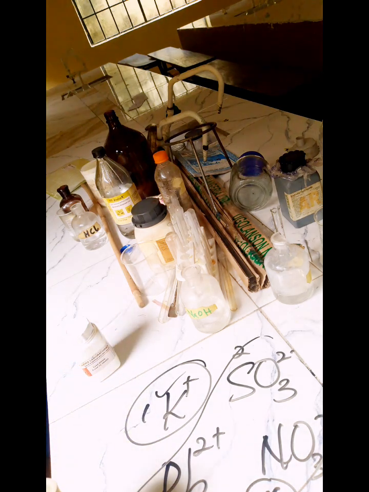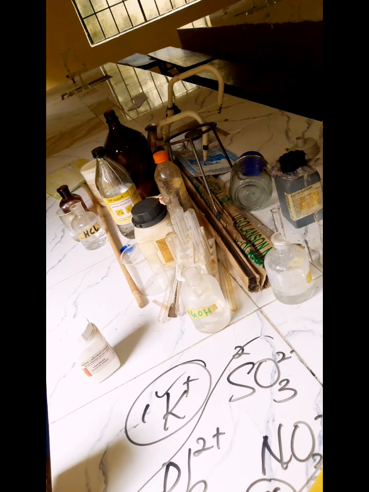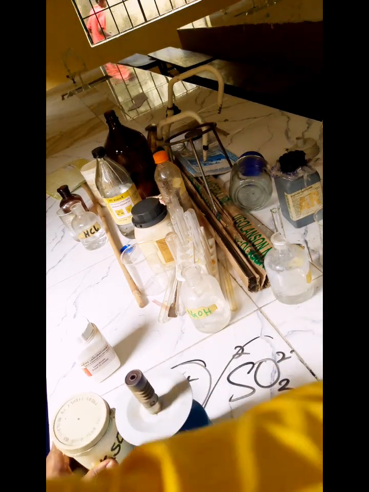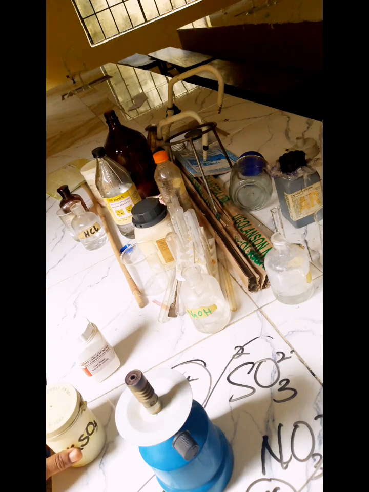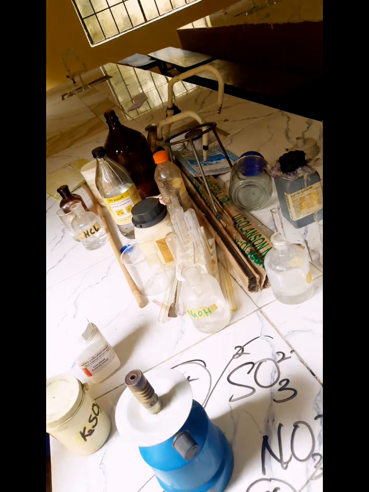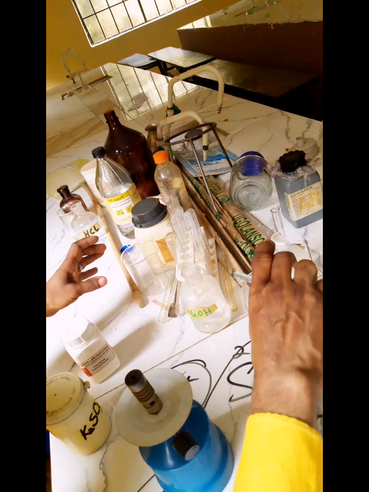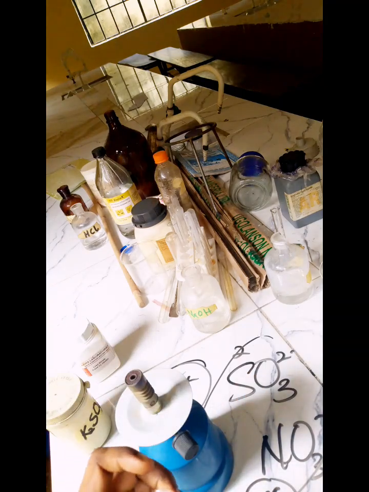Here is the salt containing potassium, and here is our source of flame. Here is a glass rod, and I have concentrated hydrochloric acid which we'll be using.